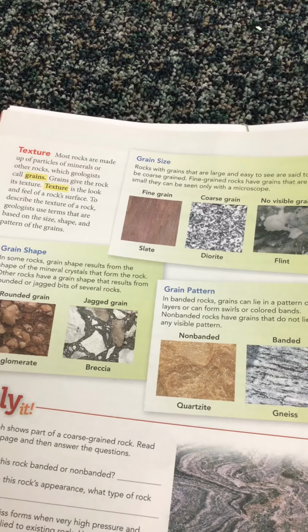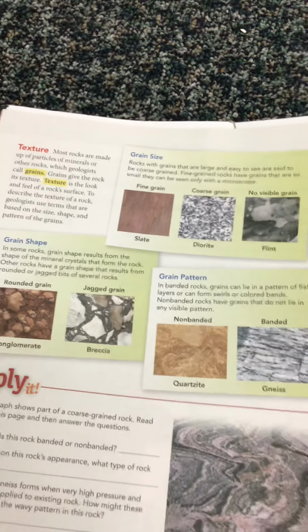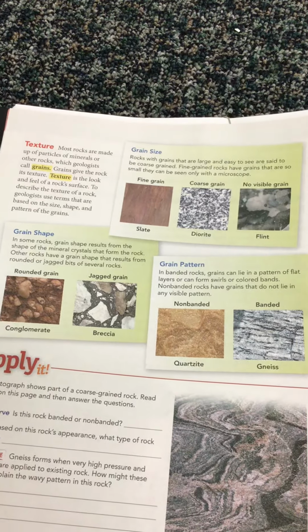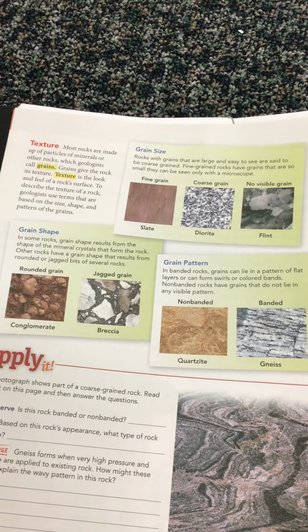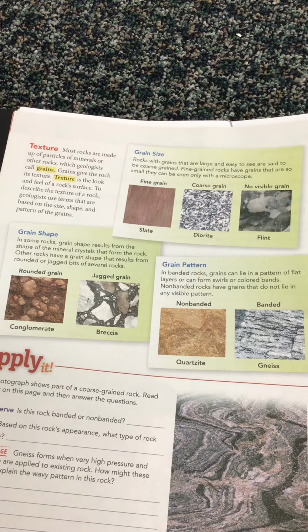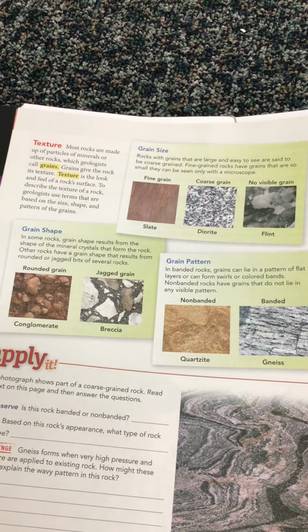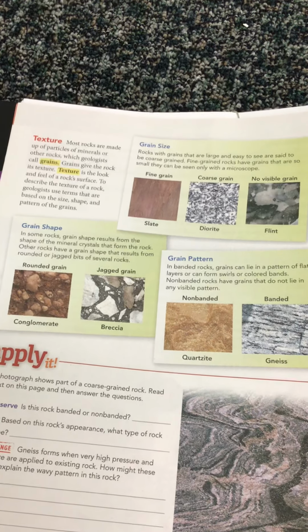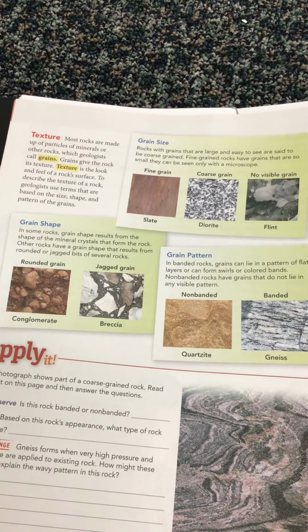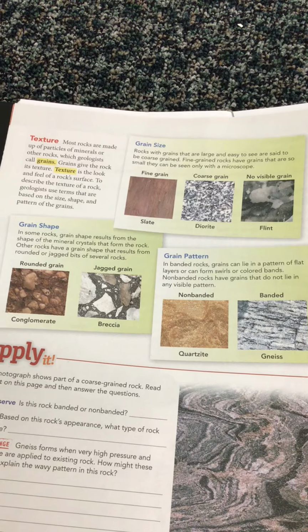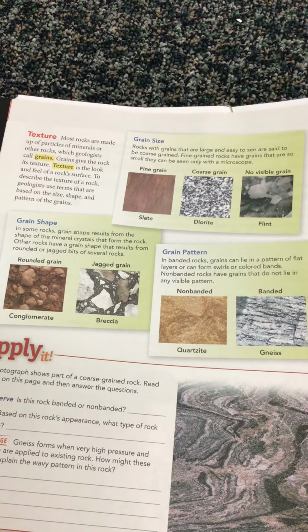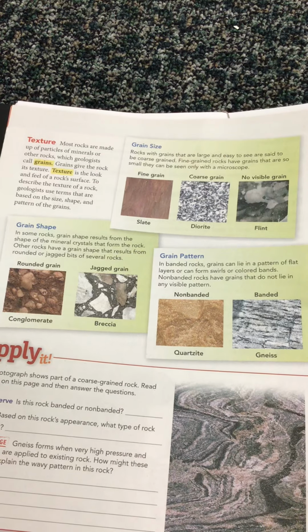On this page, it talks about texture. Most rocks are made up of particles or minerals of other rocks, which geologists call grains. Grains give the rock its texture. Texture is the look and feel of the rock's surface. You describe the texture of a rock. Geologists use terms that are based on size, shape, and pattern of grains. So you can read in the boxes about grain size. You can read about grain shape and grain pattern.